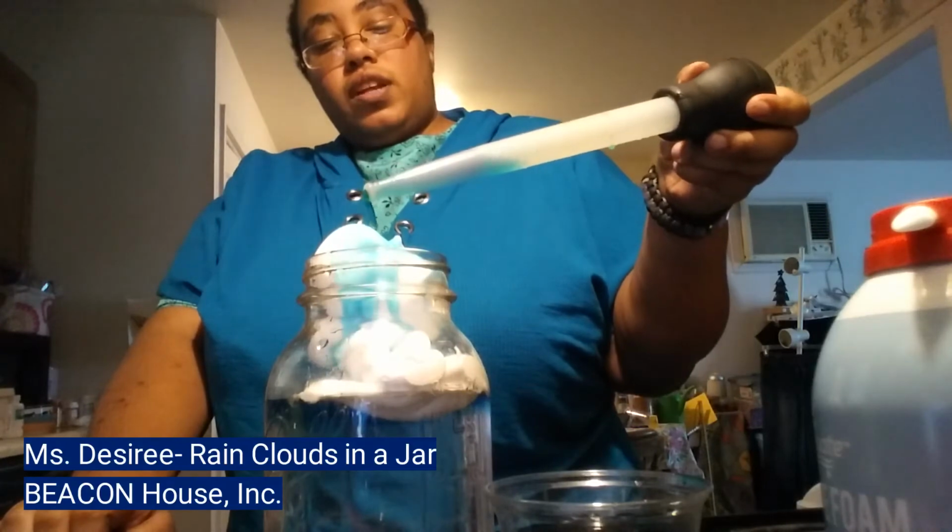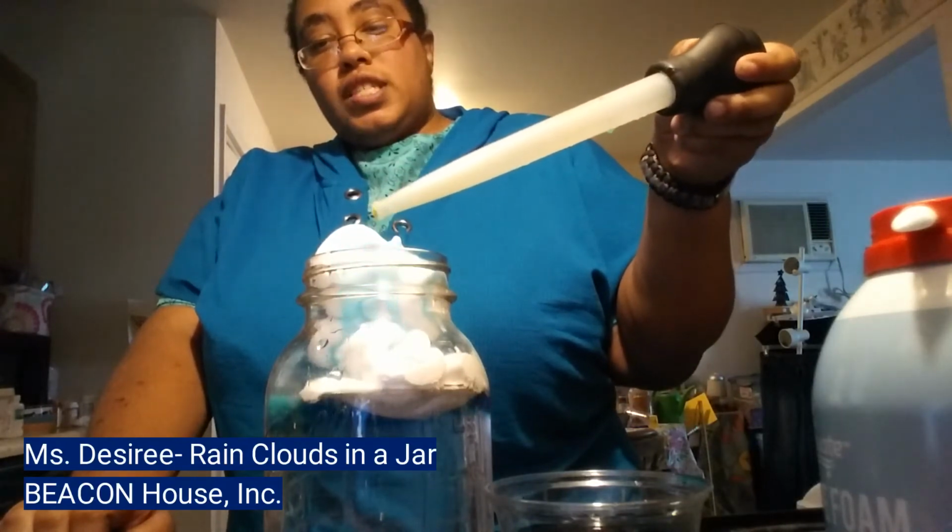So our cloud is starting to get heavy now. We're going to start seeing some precipitation.